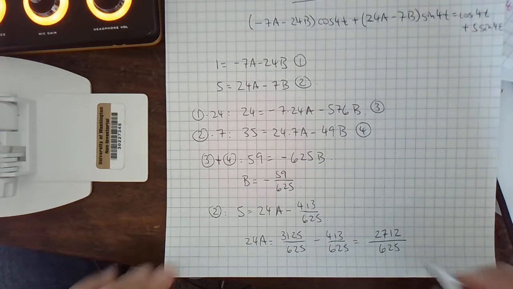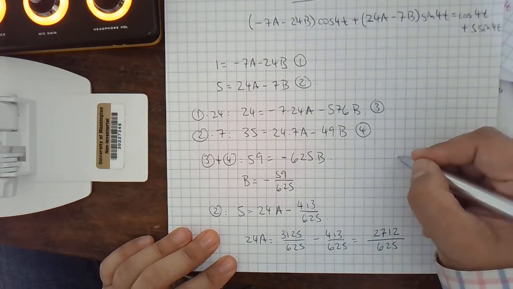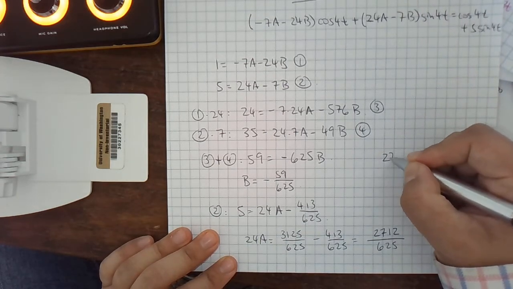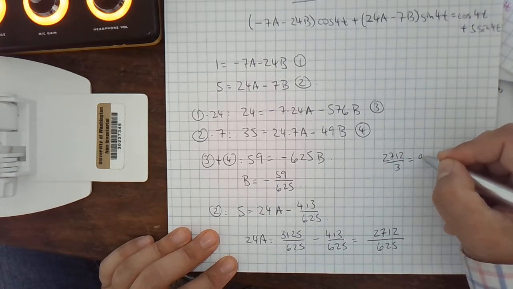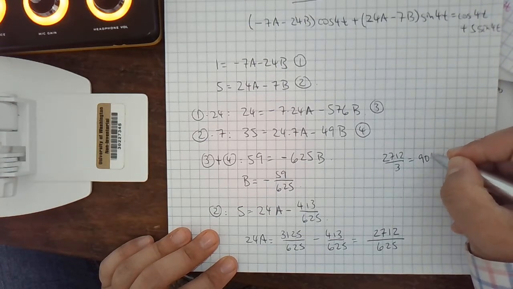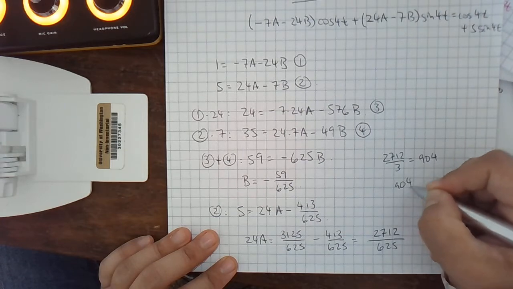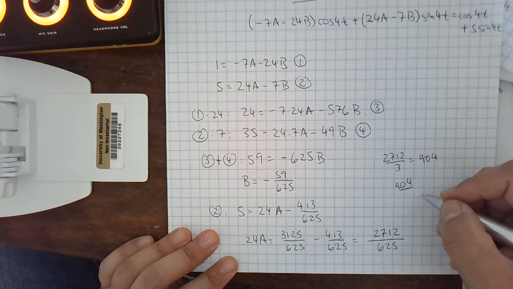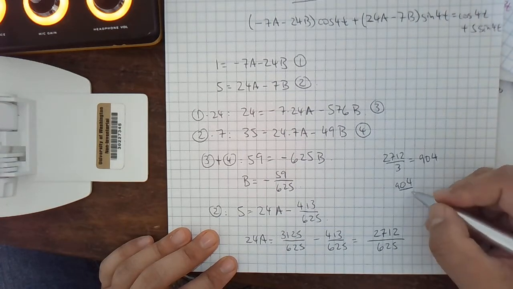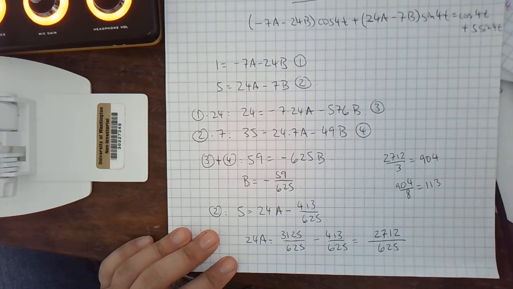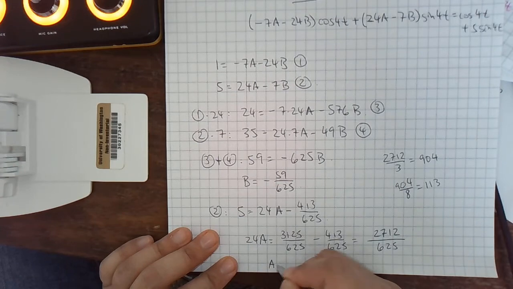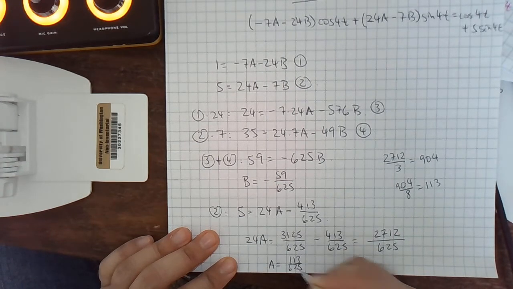All right, that's annoying. Let's see, 27, 12, I'm going to divide by 3 first, is 904, and then 904 divided by, can I divide this by 8? I think I can. This is 113. Cool. Okay, so a is 113 over 625.